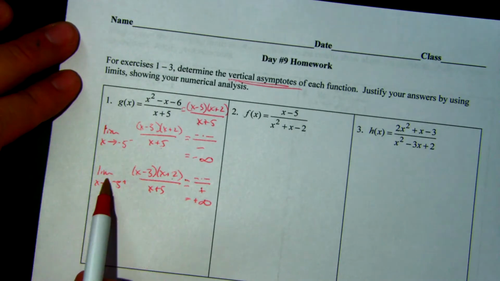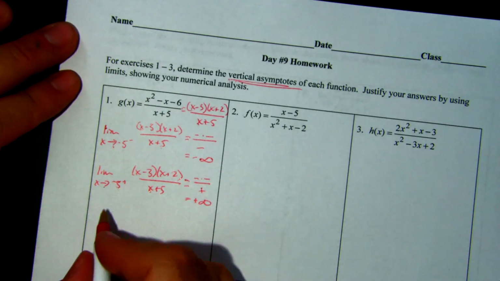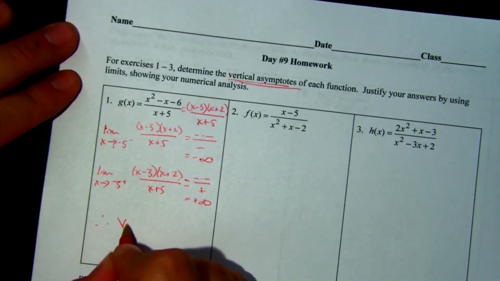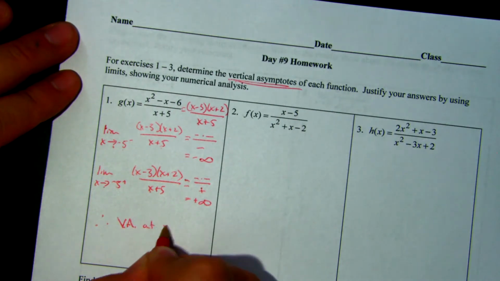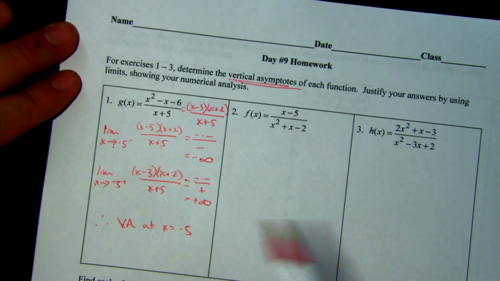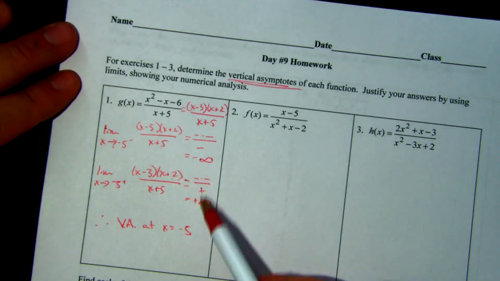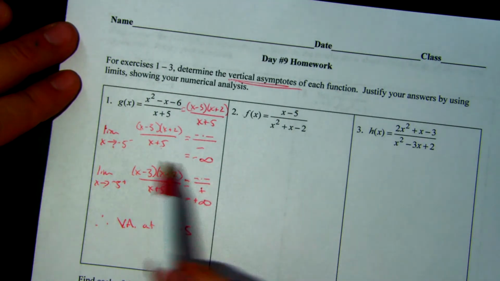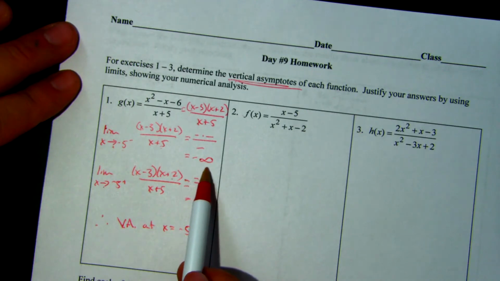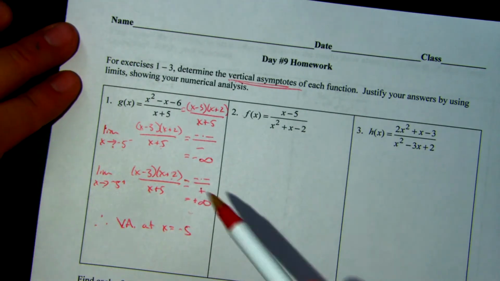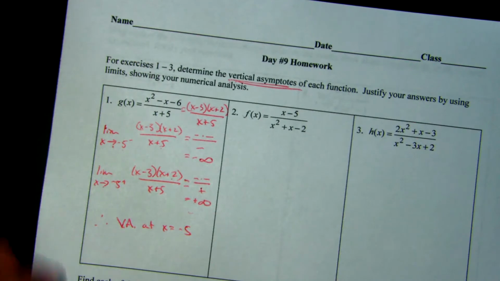So looking at this, the limit from the left is negative infinity, the limit from the right is positive infinity, so I can say, therefore, I'm going to have a vertical asymptote at x equals negative 5. It doesn't matter that it's going to negative on one side and positive on the other. And technically, just showing that one side is negative infinity or one side is positive infinity is enough. Just for the sake of completeness, I'm going to show everything.